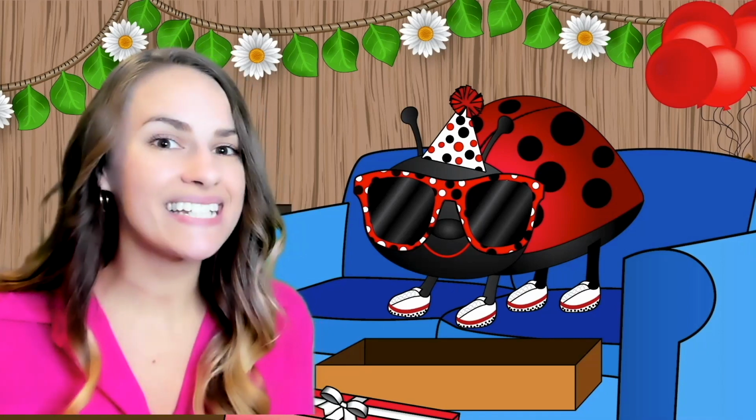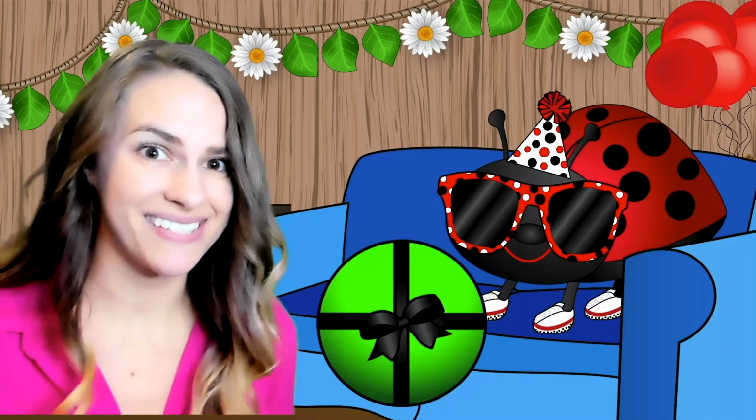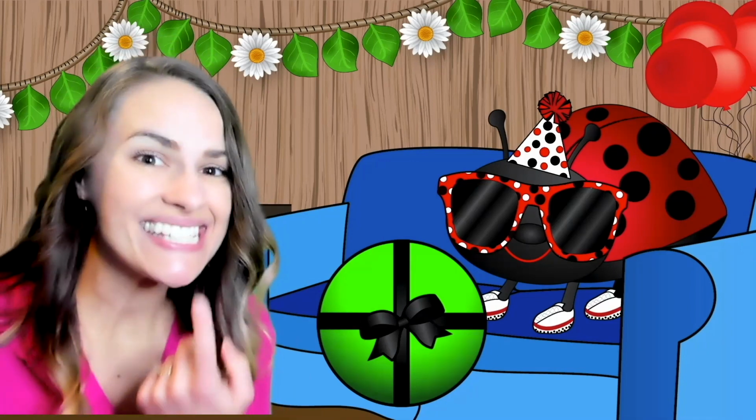Next present is a green circle. So you can have the child guess what the item is before opening the present. You think it's a ball? Let's see.